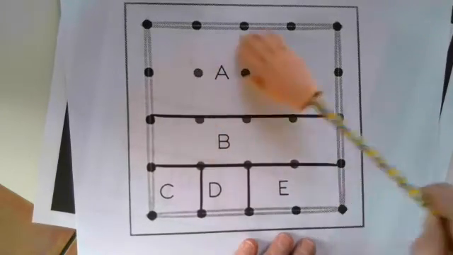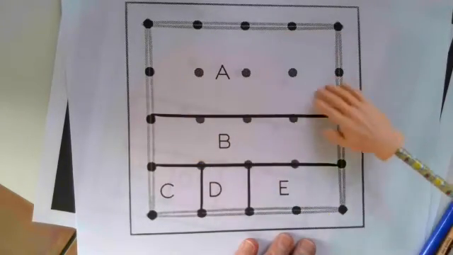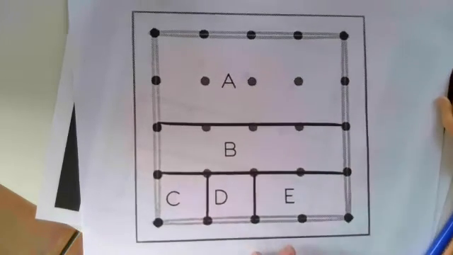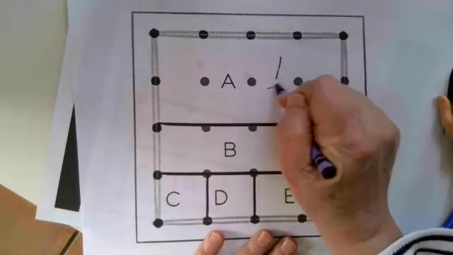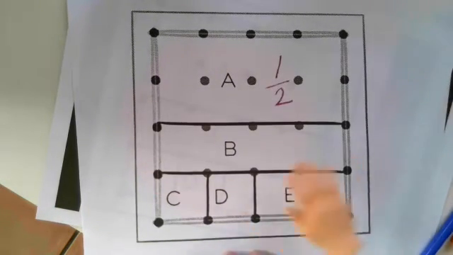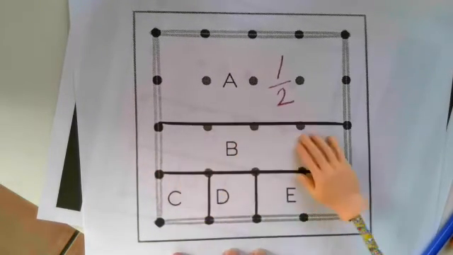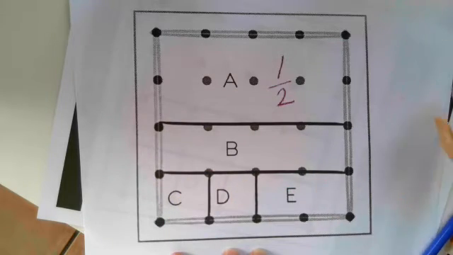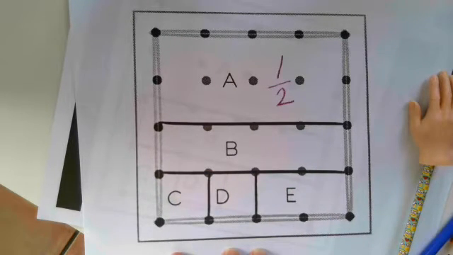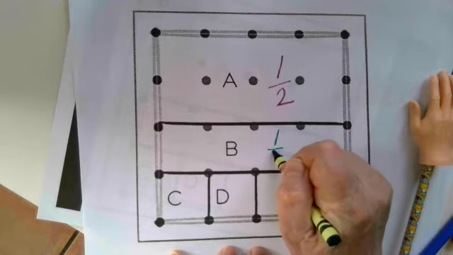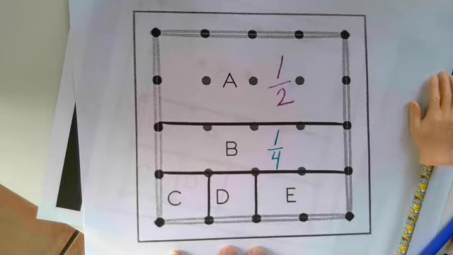So we can see up here that the A part is half of this square. So we're going to mark it half. And then the B, there could be 4 of these on the geoboard, and you can make this with your geoboard to make sure. We're going to call B equal to 1/4.